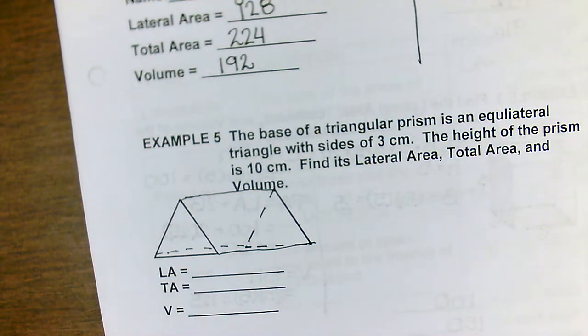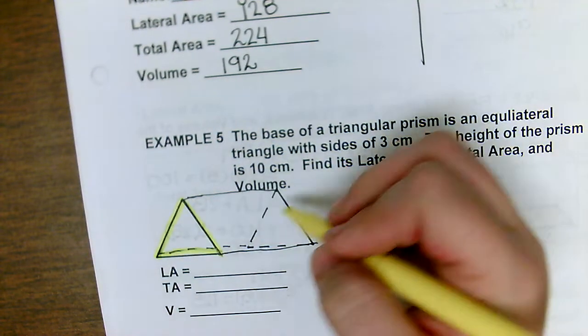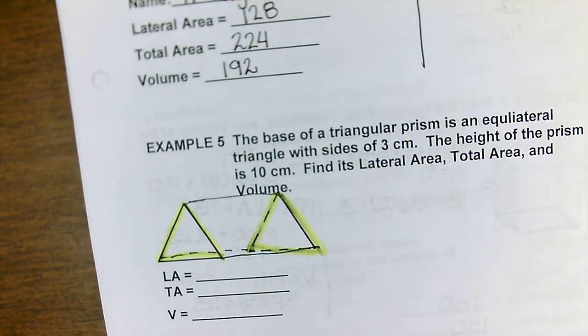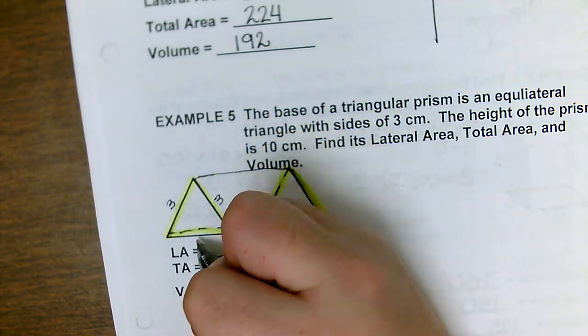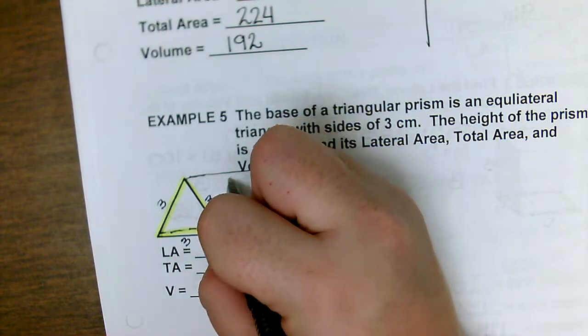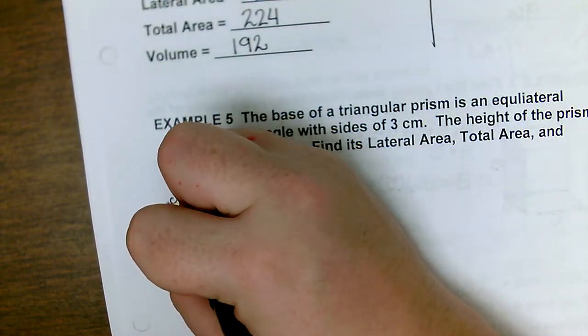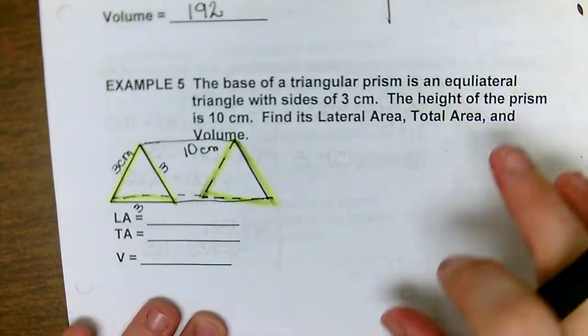So here's our base. It says all the sides are 3. The height of the prism is 10 centimeters. They want us to find the lateral area and the volume.